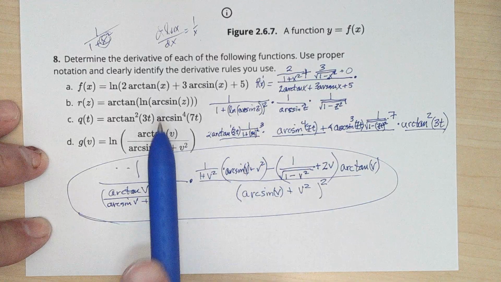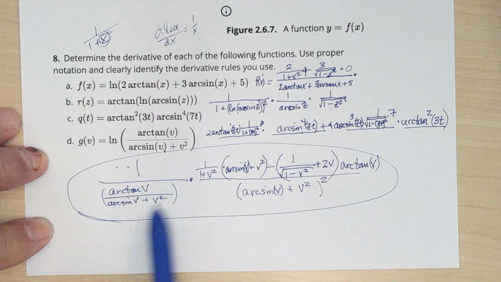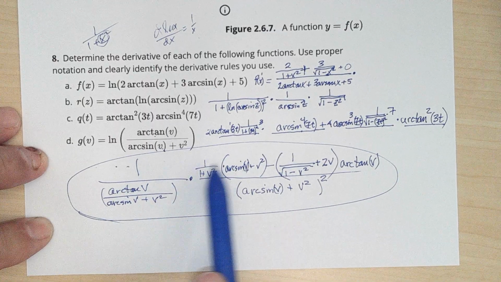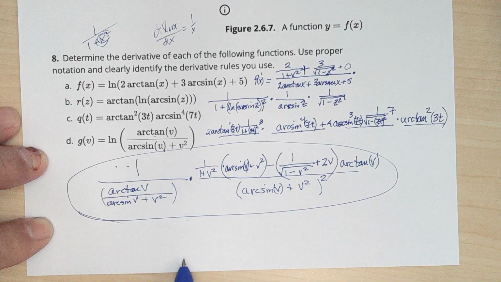If you show this, you're showing me that you understand the chain rule, that you have to take the derivative of ln of something times the derivative of the inside, which is a quotient rule, which is going to have the difference over the denominator squared.